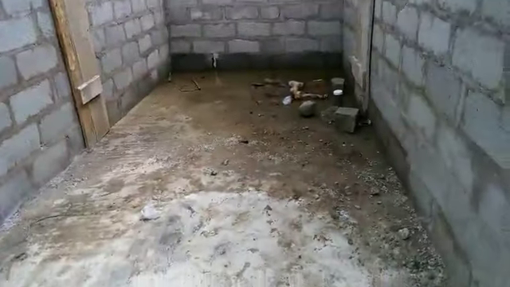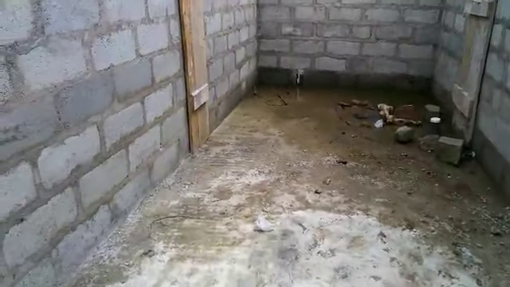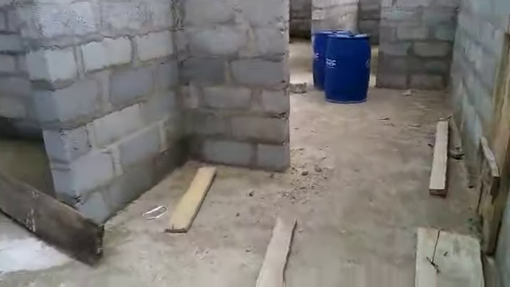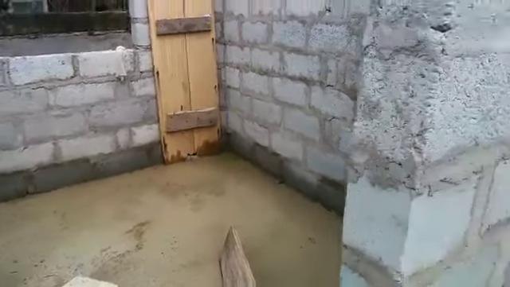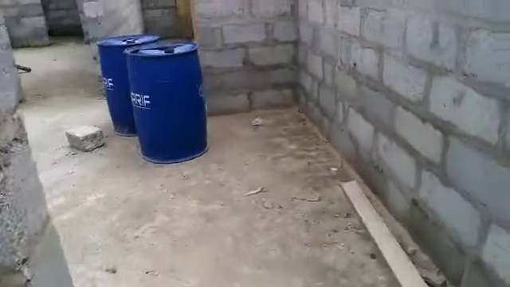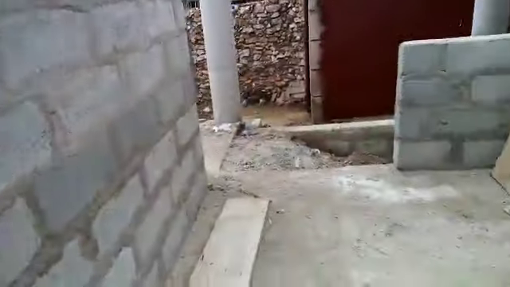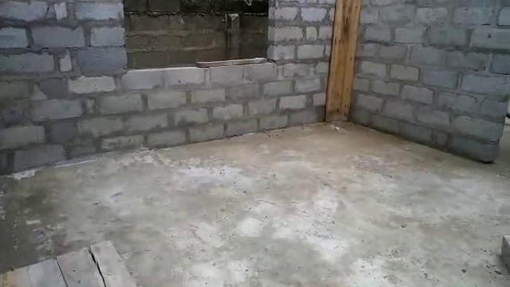This is the corridor separating the two apartments. This is where the staircase will be. The staircase for the two apartments. It will be one staircase. This is the kitchen to the second apartment. This one is a 3-bedroom apartment. There's a porch in front of it. This is the living room for the second apartment.